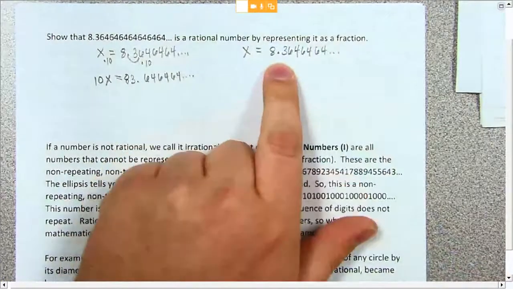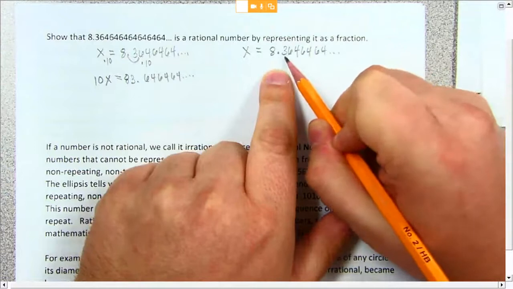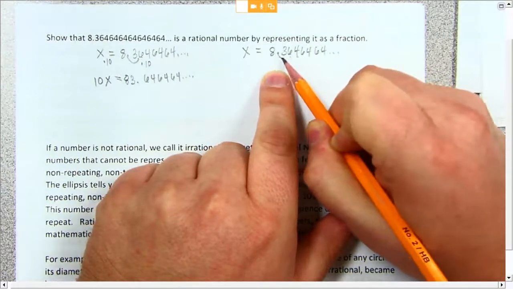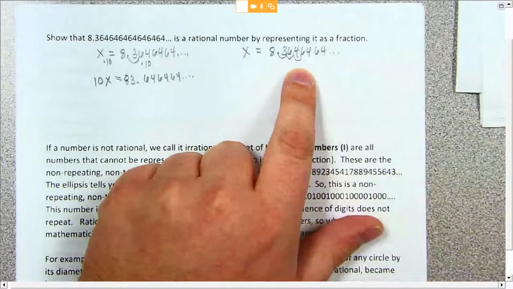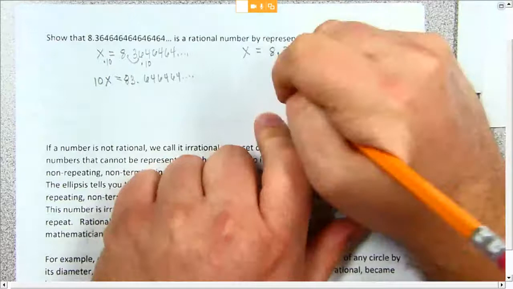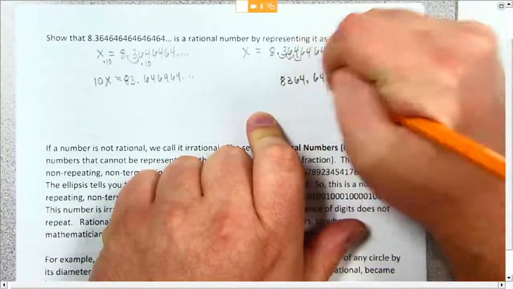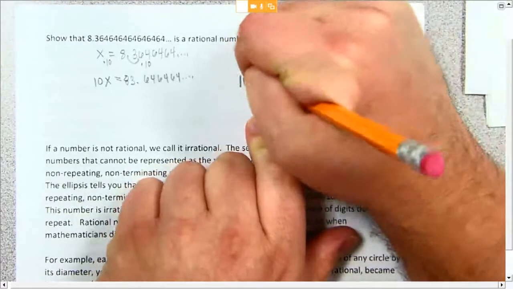Now this one is crazy, well, maybe not too crazy, because I want the 3 and 1 of the 64s in front of the decimal, so I have to move over 1, 2, 3, so I multiply by 1,000. So 8364.6464 ... is equal to 1,000x.